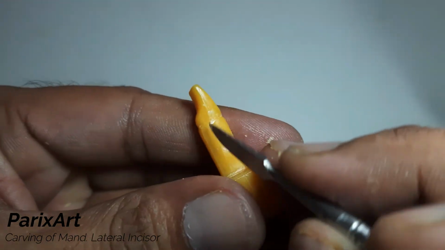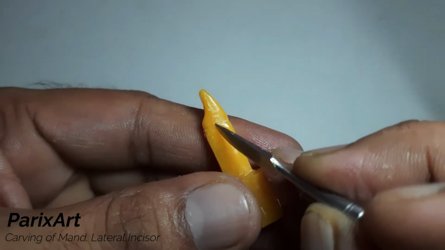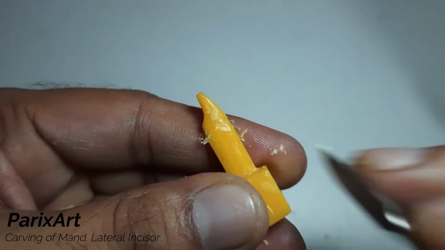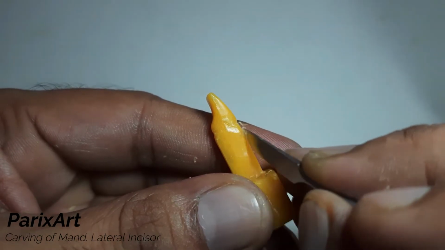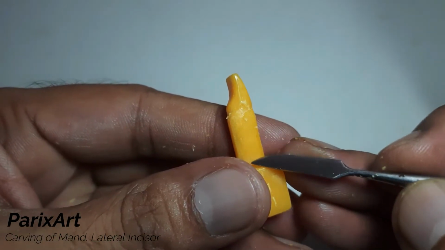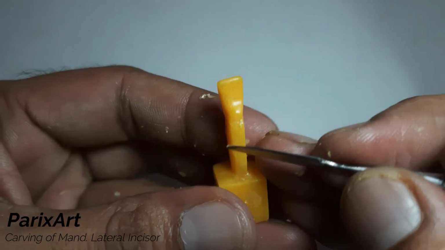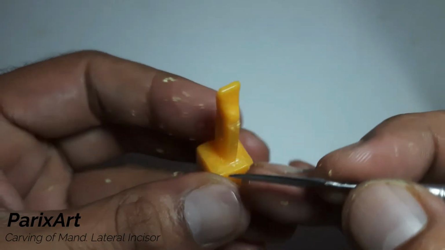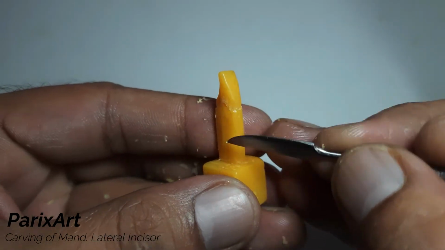Do the same on the opposite side. Now I'll carve, giving the taper. Here too. We'll carve the sharp line angles at the corner here, here, and also here. We'll carve giving the taper.